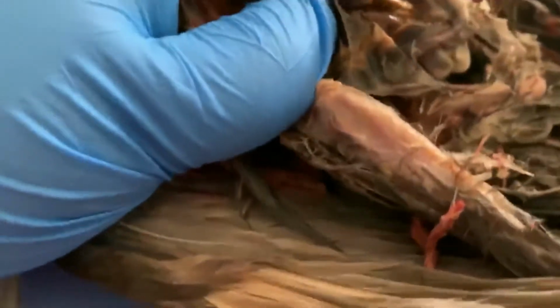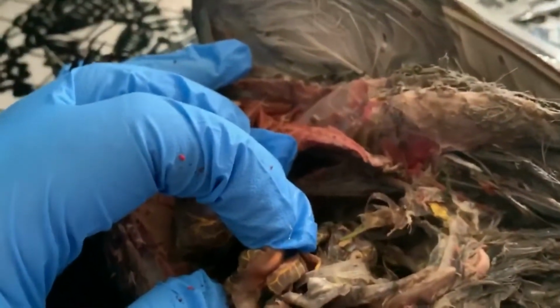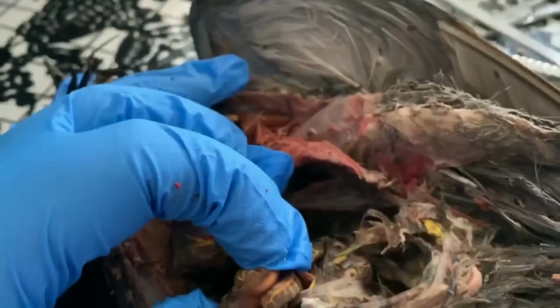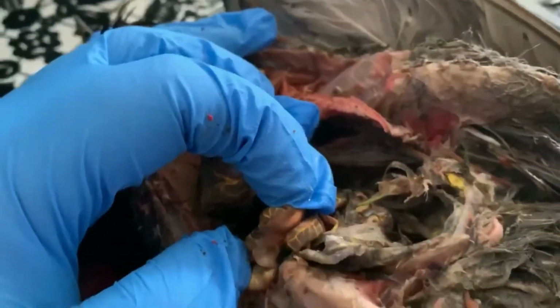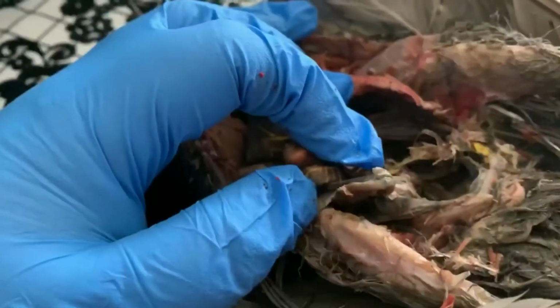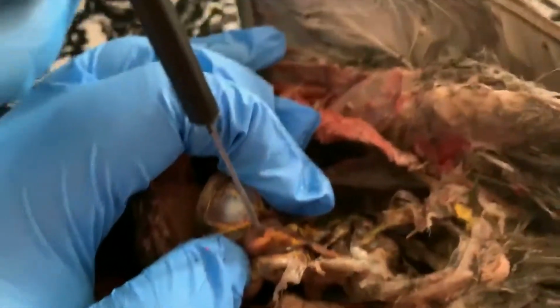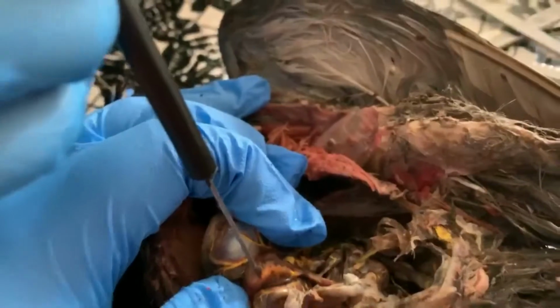So let's see if we can really get a good image here. Okay, so the thicker part, obviously, being the large intestine. The intestines are where most of the digestion happens, where most of the nutrients are absorbed. We also have these two small blind pouches right here at the base of the intestines that are called the ceca.